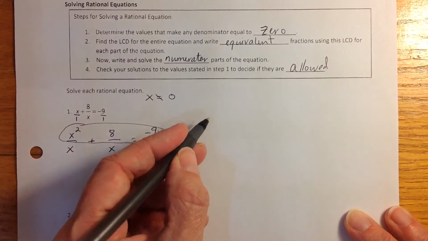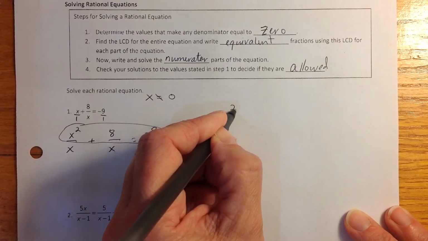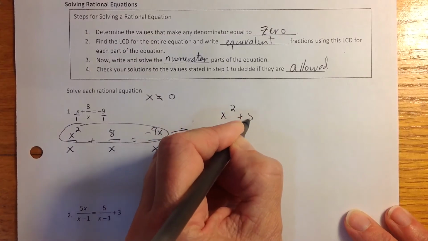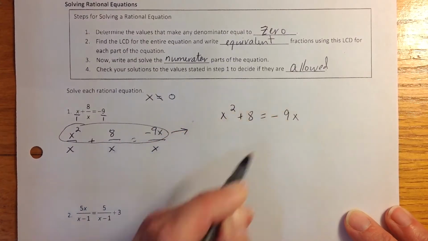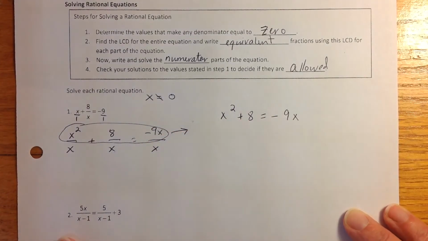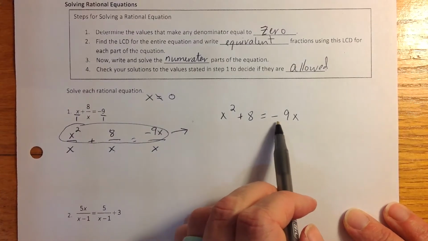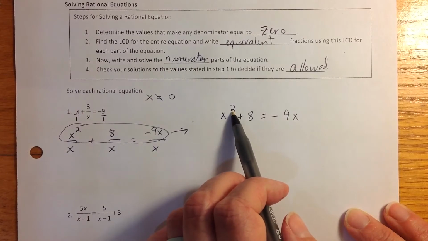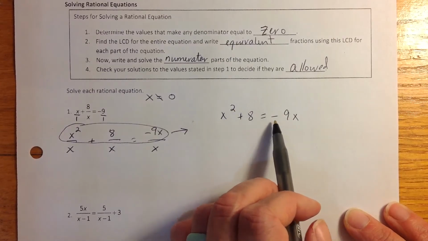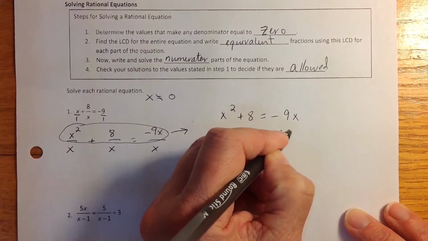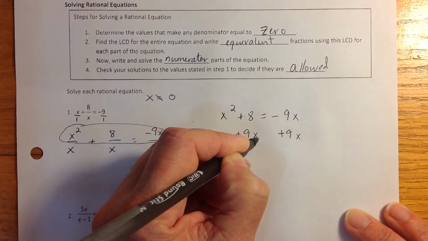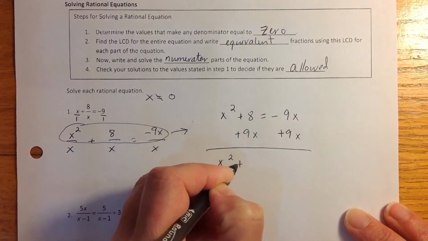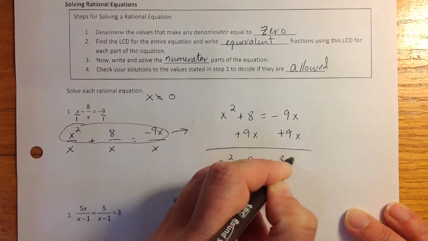So I get to solve x squared plus 8 equals negative 9x. Now we have to recognize how to solve this equation as being quadratic. Since it has a power of 2, it's a quadratic equation, and we have learned how to solve quadratic equations by setting them equal to 0. So I'm going to add my 9x. So I get x squared plus 9x plus 8 equals 0.